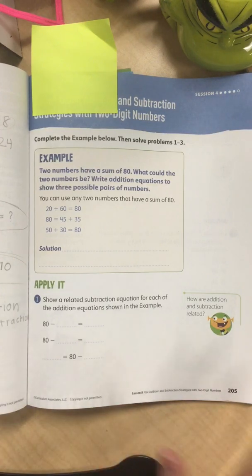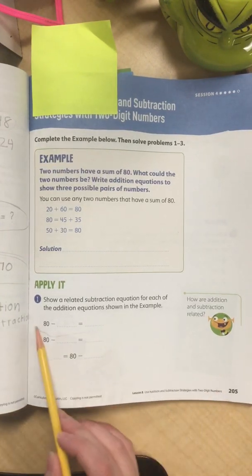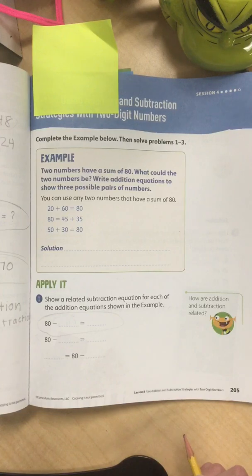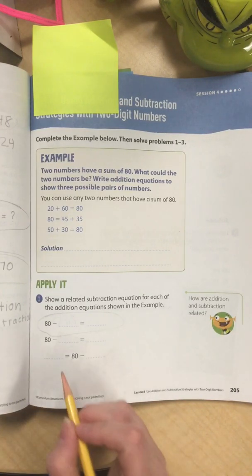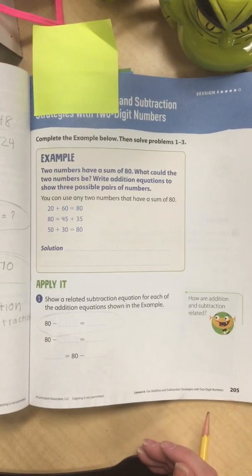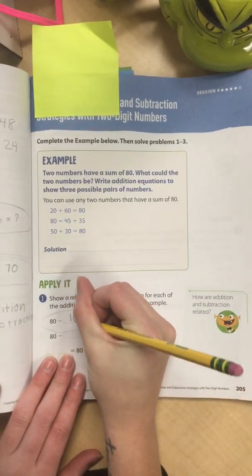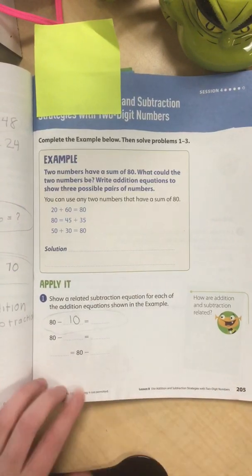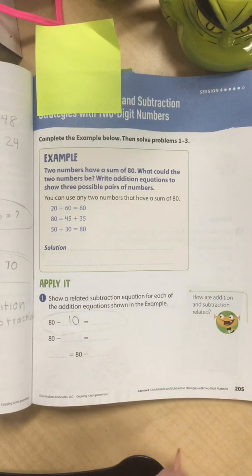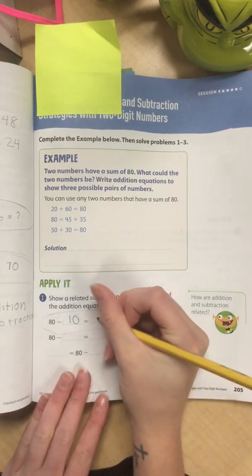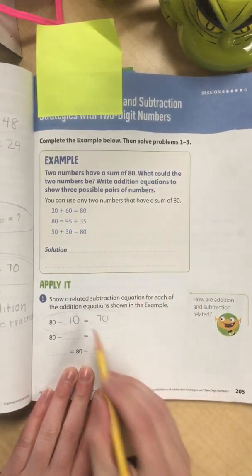Now, before we panic, the only thing that we're doing is we are trying to see if we can make a problem. So remember when we made our own problems at the very beginning, we're going to do that. So let's take away, I can pick whatever number I want. So let's say I take away 10 from 80. I'm just throwing out 10 out there because I know I like to work with 10s. If I have 80 and I take away a 10, I get what? 70.